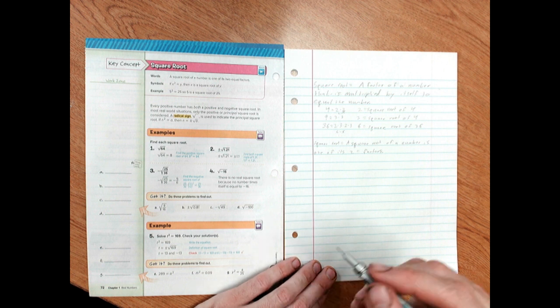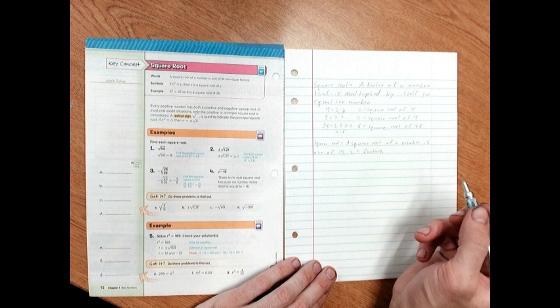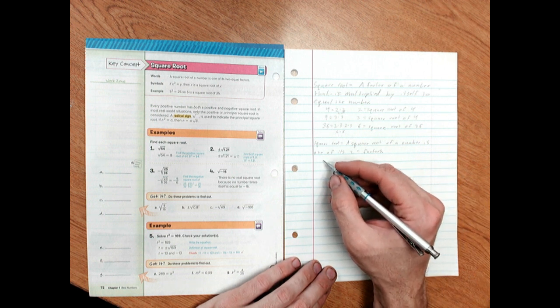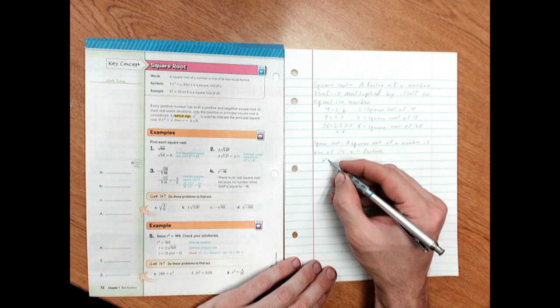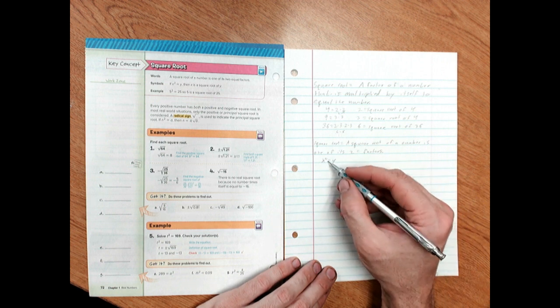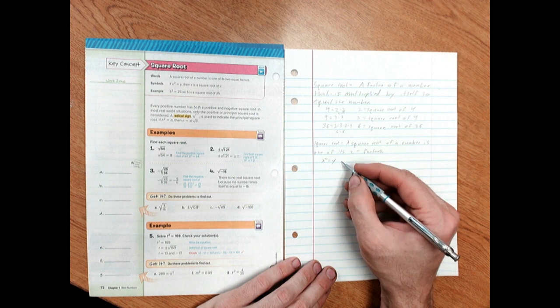How do we symbolize that we are taking a square root? Well, if x squared equals y, then x is the square root of y.